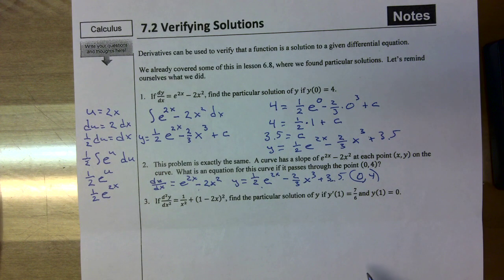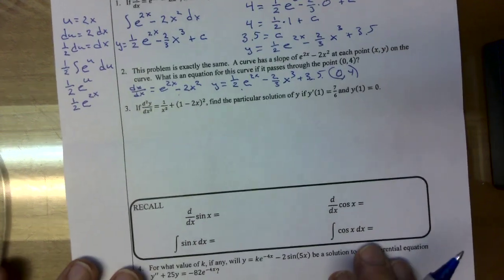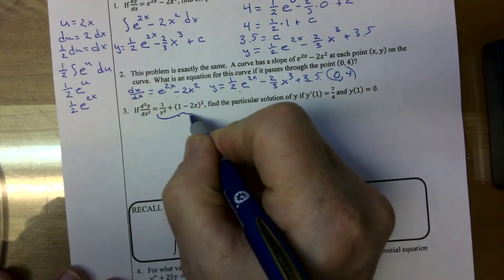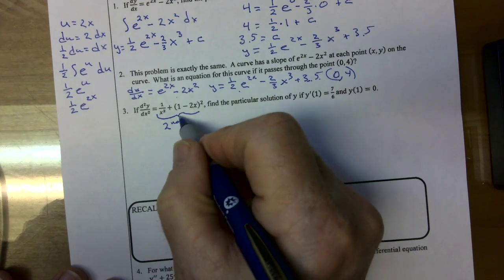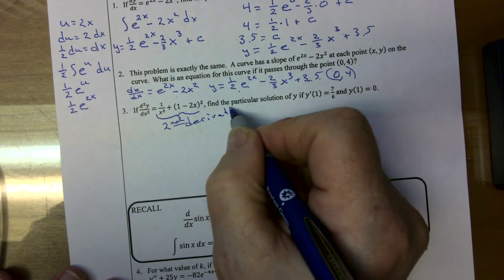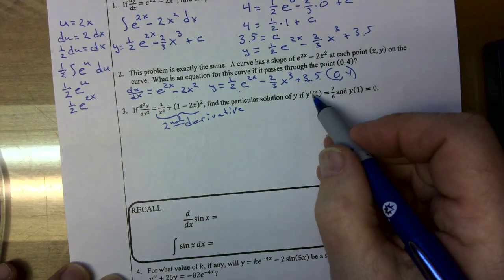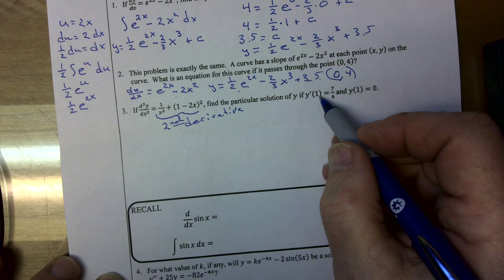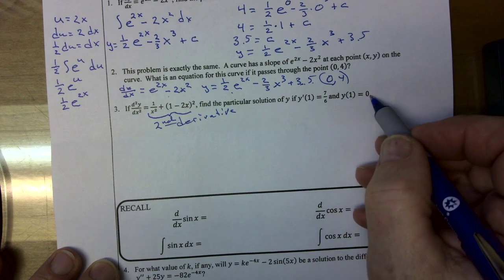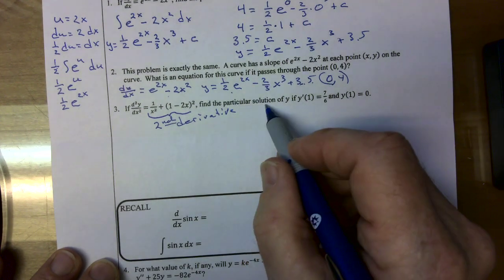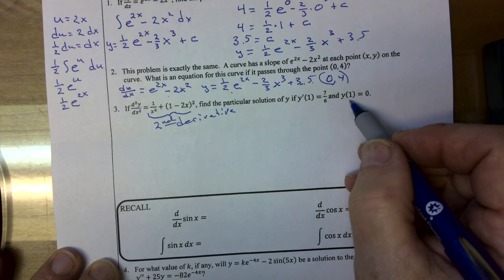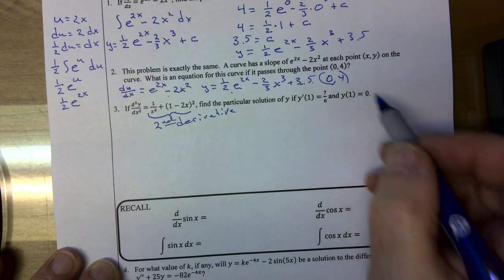Okay? All right, next. Now I've got the second derivative. So this is the second derivative. And it says when you put 1 into the first derivative, you're going to get 7/6. And when you put 1 into the function, you're going to get 0. And it says find the particular function of y. So we want to come up with what y is equal to if it passes through this point.